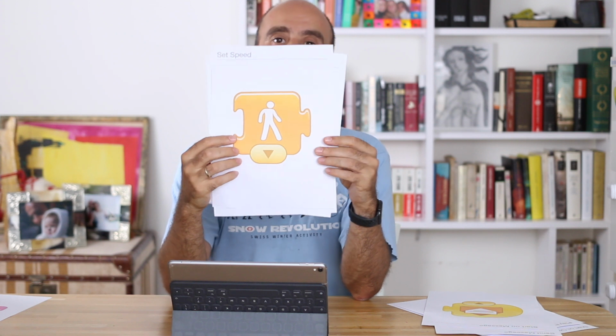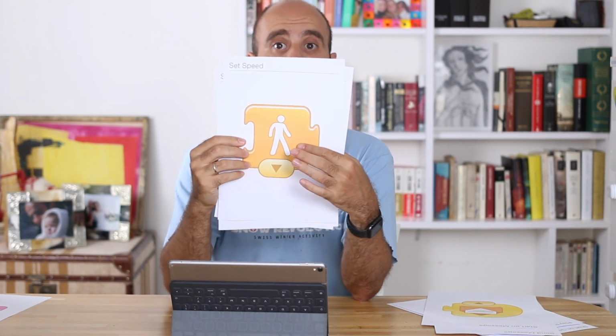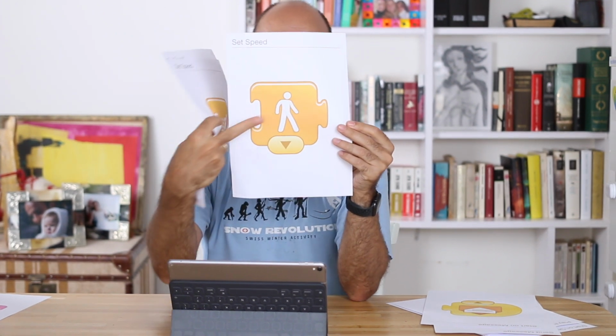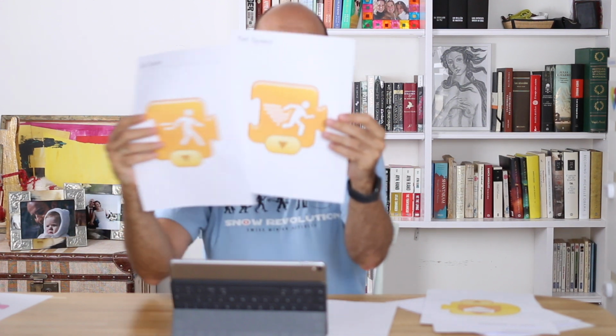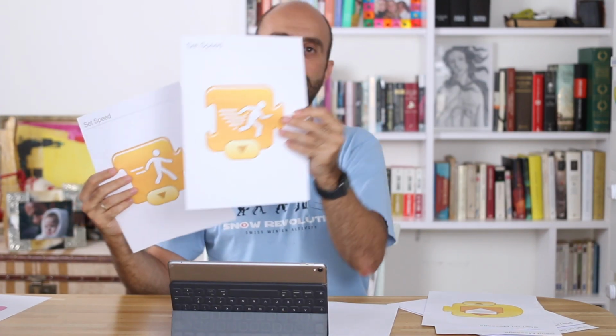And if the speed block looks like this, it goes slower. So it's like somebody almost stopped. If it has like a line, it goes at normal speed. And if it has a lot of lines and it looks like it's running, it goes at super fast speed. So we're going to use different speeds for our horse, car, and airplane, okay?